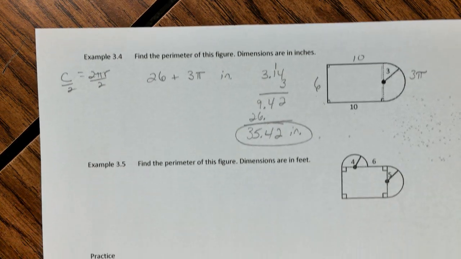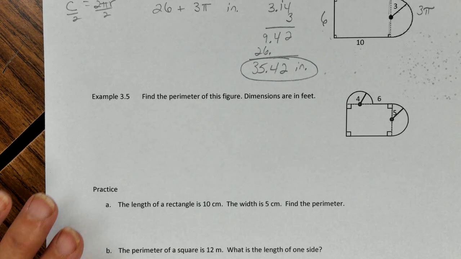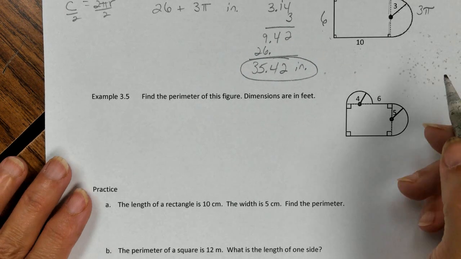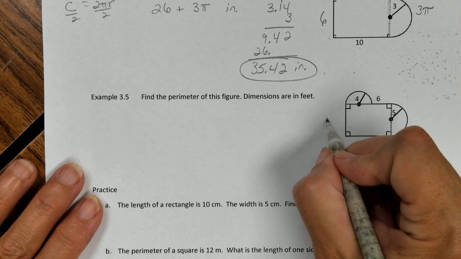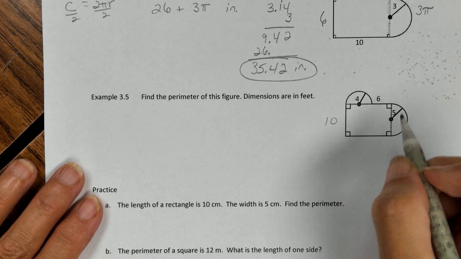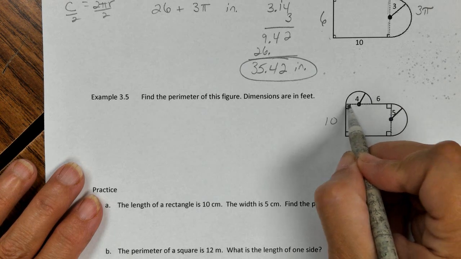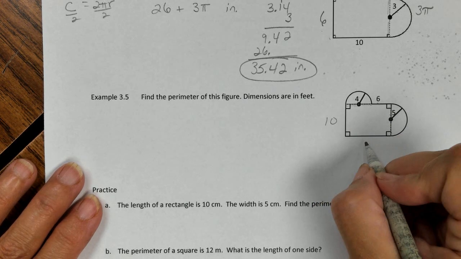Okay, one more. This one has a rectangle and 2 half circles. Same thing, make sure we have all the missing sides labeled. 5 and 5 is 10. Okay, so this edge is the same as this. We have 4 plus 4 plus 6. That's 8 plus 6, which is 14.